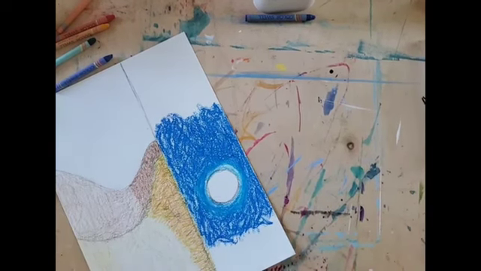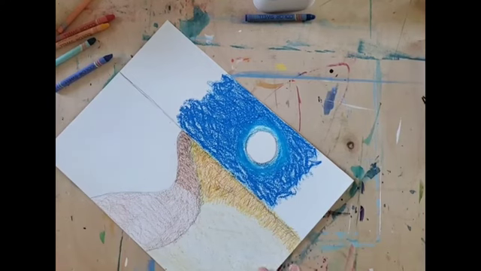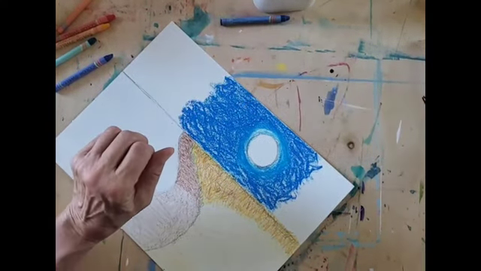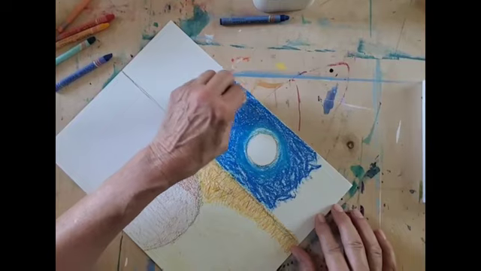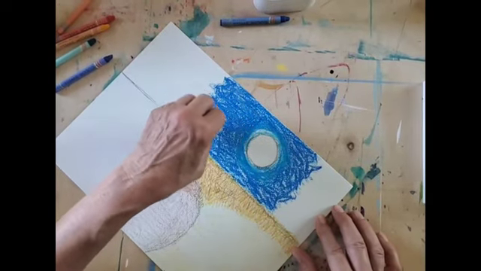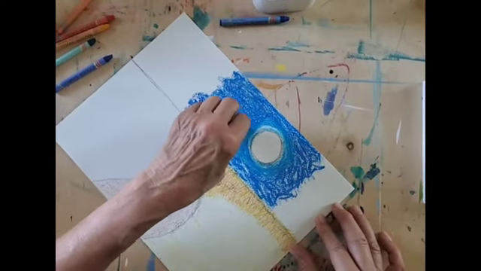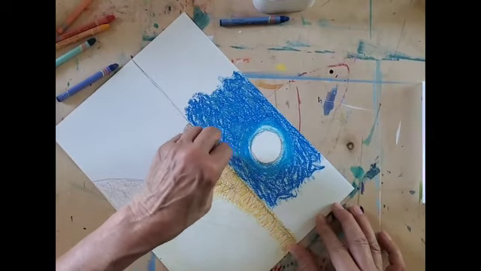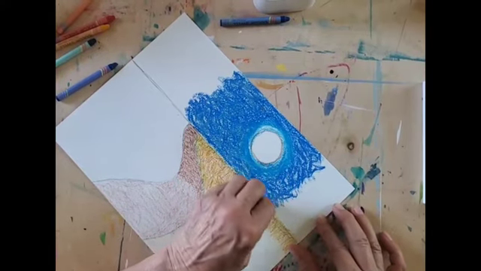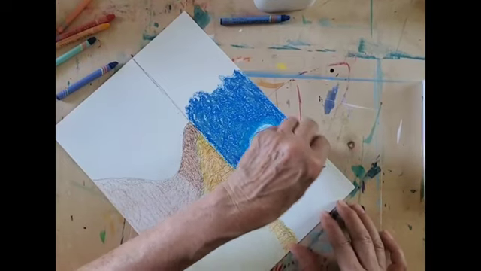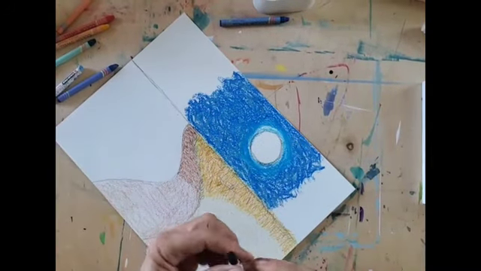I'm looking for a darker blue. Thought I had one. Well, I'm going to put in some gray into the night. And then I'm going to put some black in.